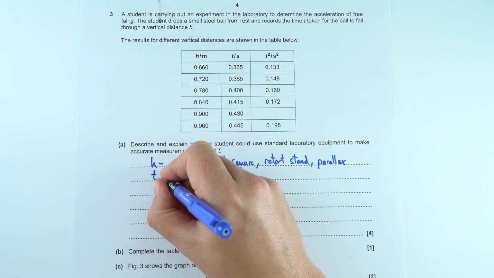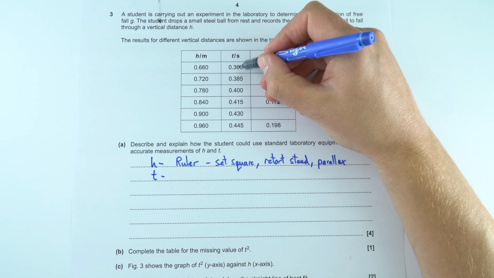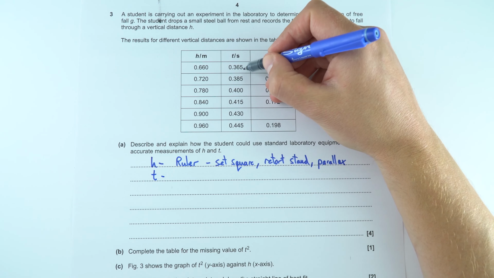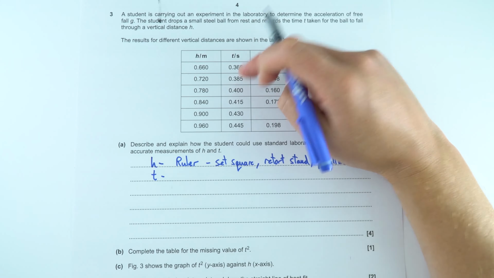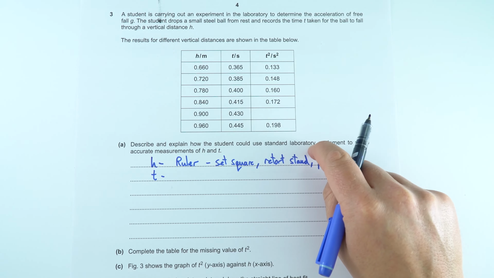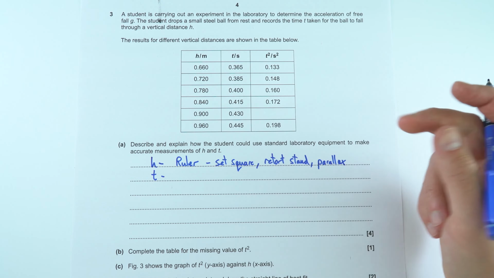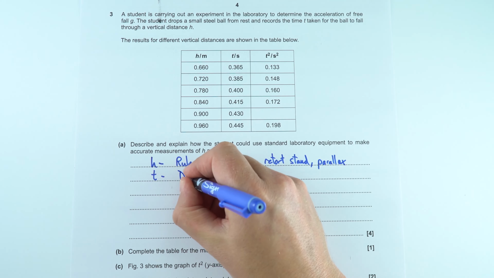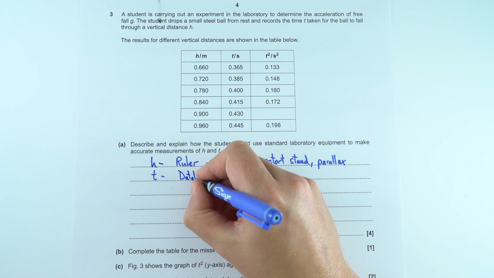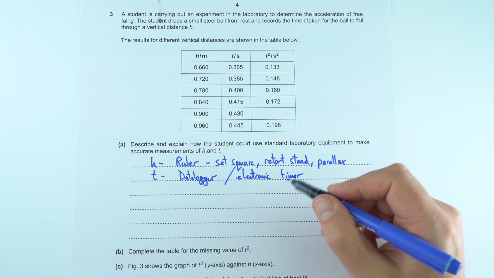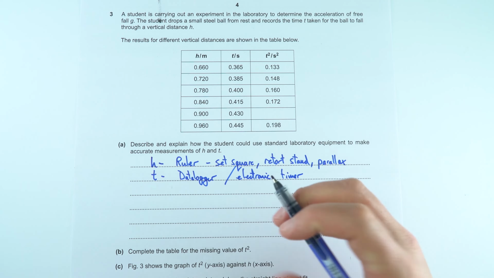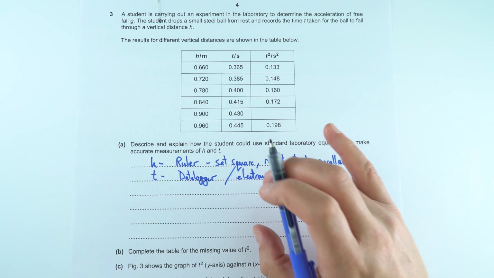Now when it comes to the time, what we've got is the time measured to 3 significant figures. So that's probably more than you get with just a normal stopwatch. So the way to do this in the lab, because we're using standard lab equipment, is some kind of electronic timer or data logger. So you've got to mention how we can use a data logger or an electronic timer. And what we're then going to think about, to get the other couple of marks, is how do we start this and how do we stop it?